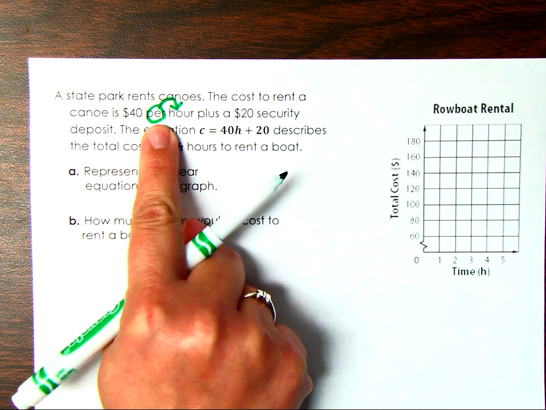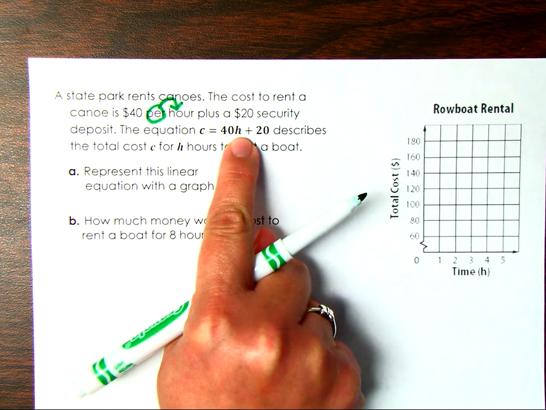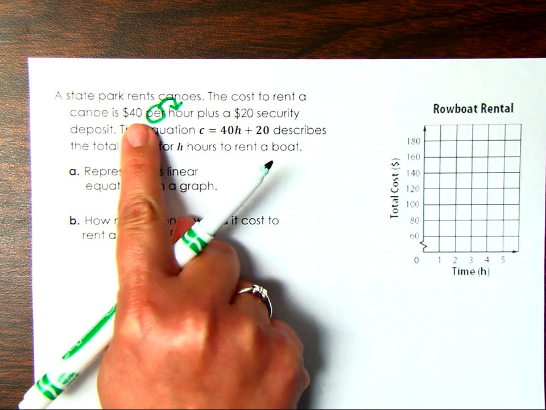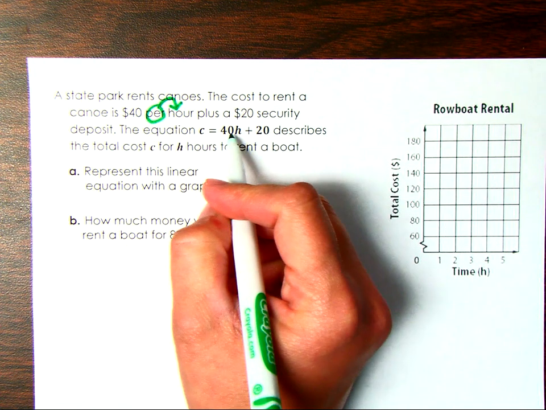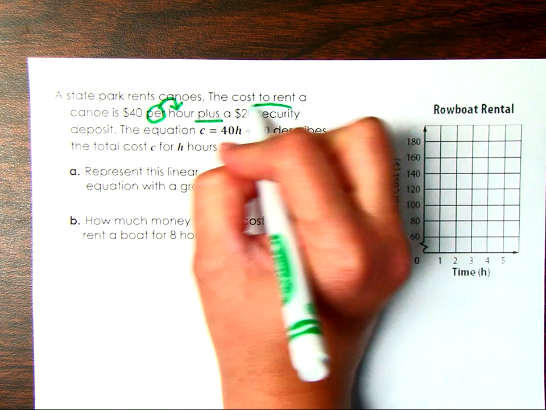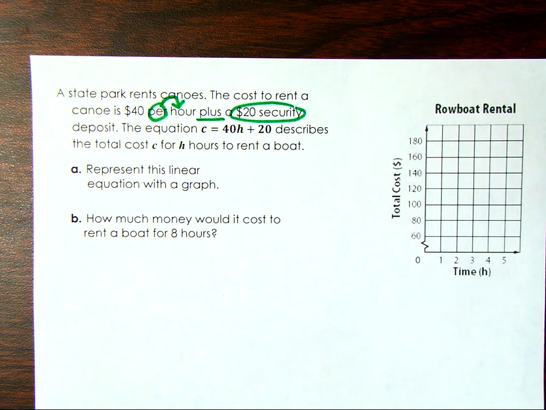So per hour, that's your unit rate word. Each, every, per, a, and. So if I say per hour, that means the hour is my input, and the 40 is going to be my coefficient. So $40 per hour is 40 times the hours, plus $20 security deposit. So you're paying that one time. That's why the 20 is your constant.